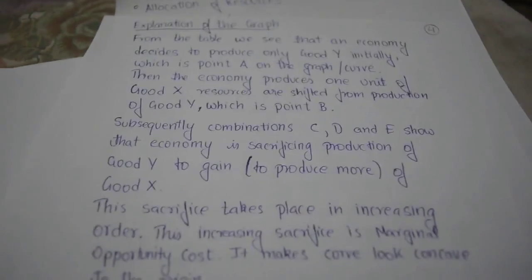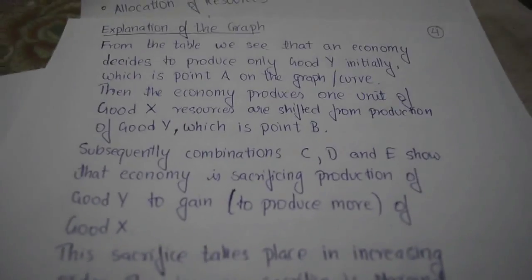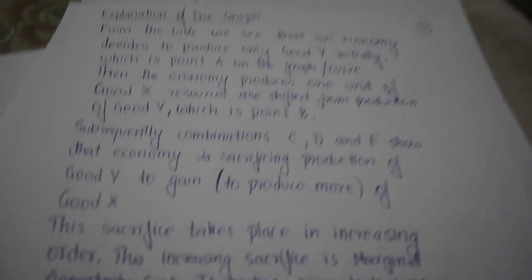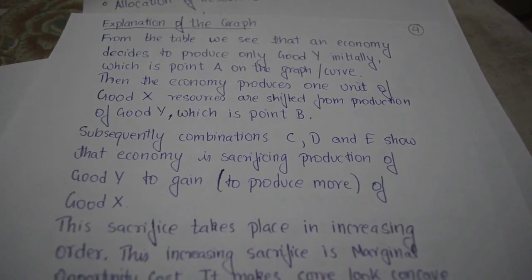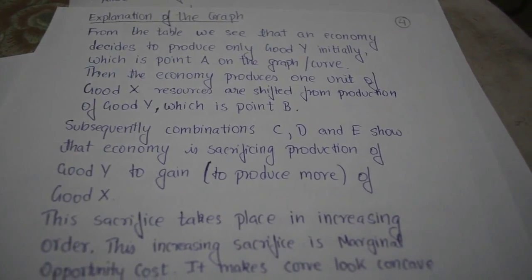Now we come to the explanation of the graph. From the table we see that an economy decides to produce only good Y initially, which is point A on the graph of the curve, which is combination A, as I have shown you earlier.